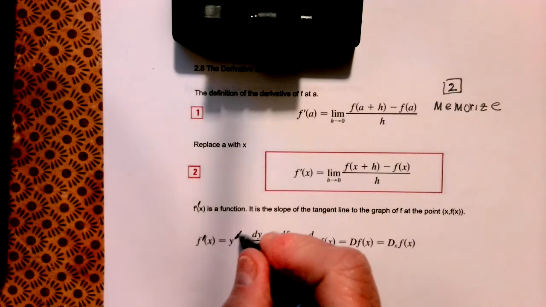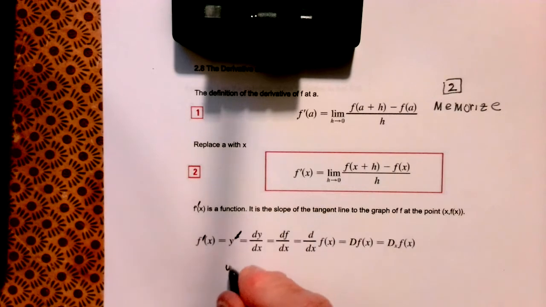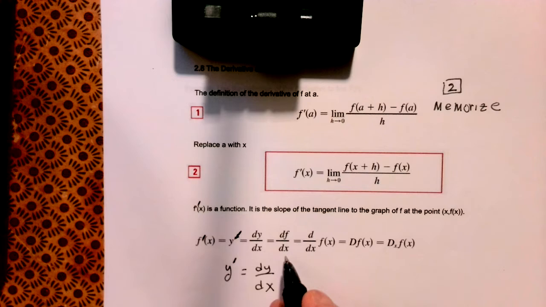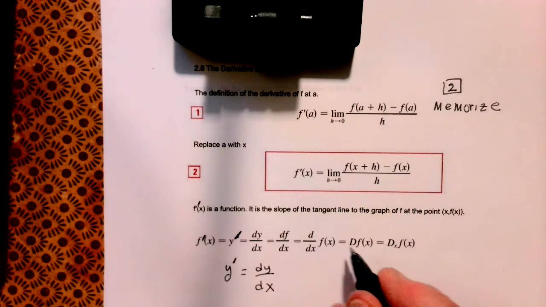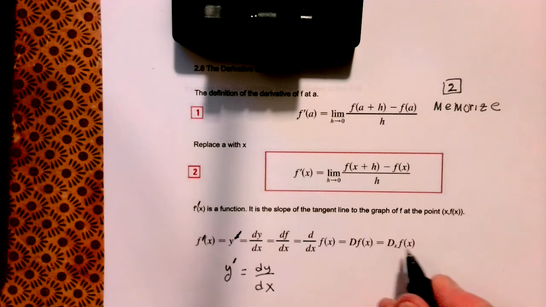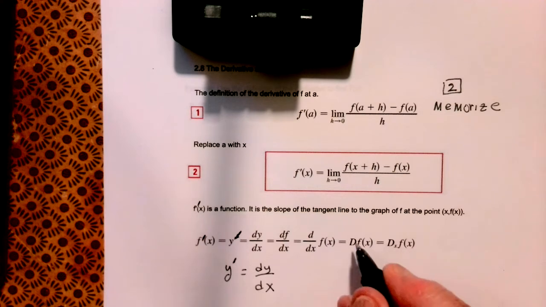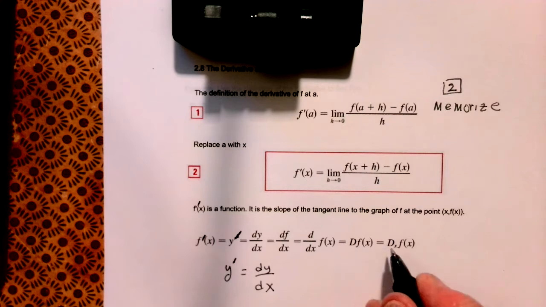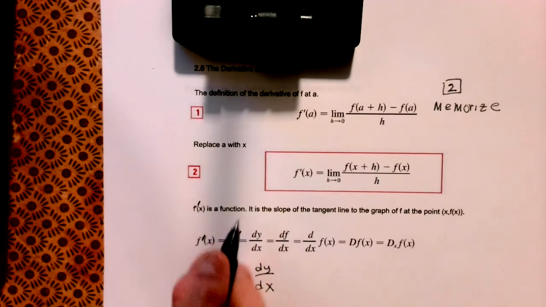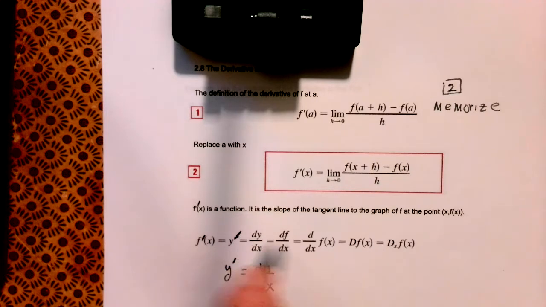It could say y prime, we will look at that notation. It could say dy dx, we'll also look at that notation. Or df dx or d dx of f of x. We don't use these very much in calculus 1 or 2, but those are some other notations you could see in a different course. But we do use f prime x and y prime x. We do use dy dx, and we use these other two sometimes as well.